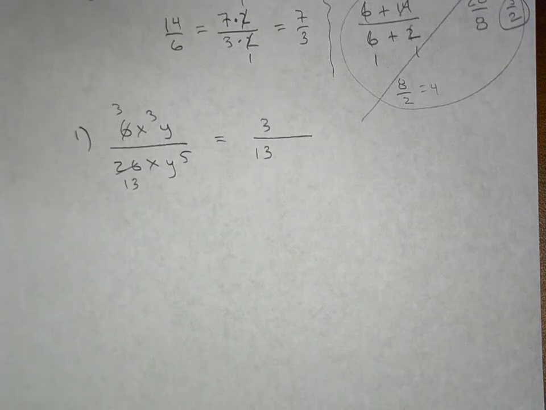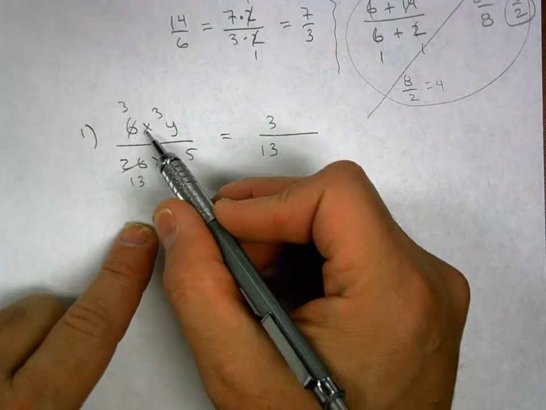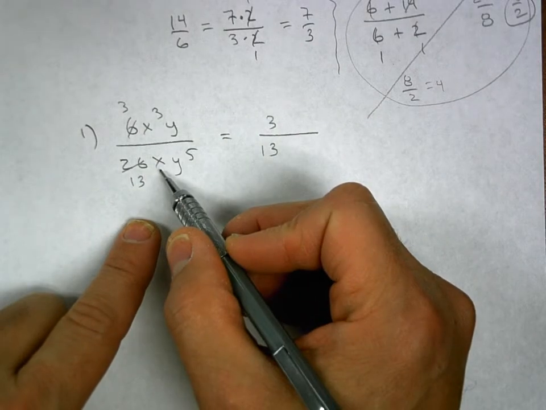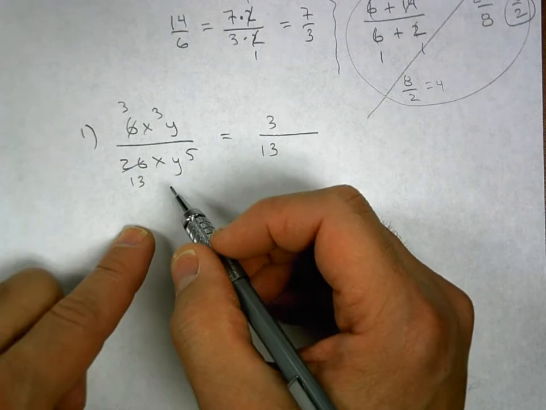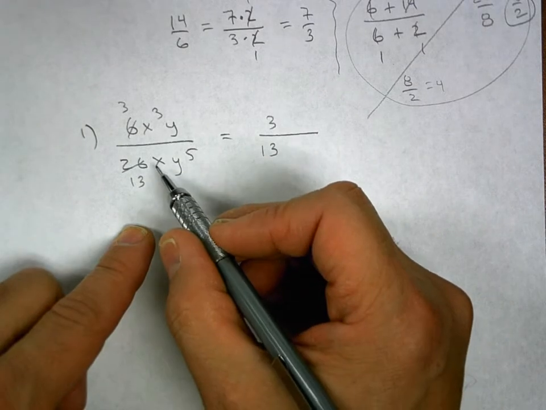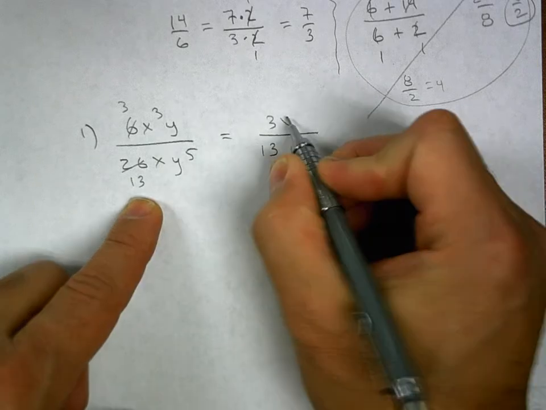And now with variables, I go ahead and reduce. I look at this as there's 3 x's on the top, that's x cubed, and 1 x on the bottom. We reduce one of them out. How many are left? 2 of them, right? And where are they at, top or bottom? Top. There's 2 left on the top. Let's call that x squared.